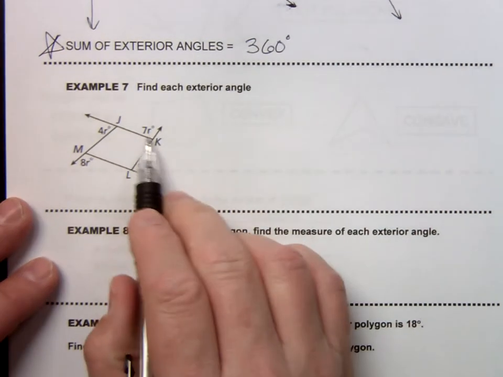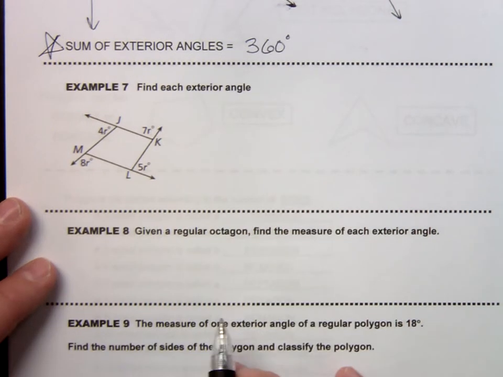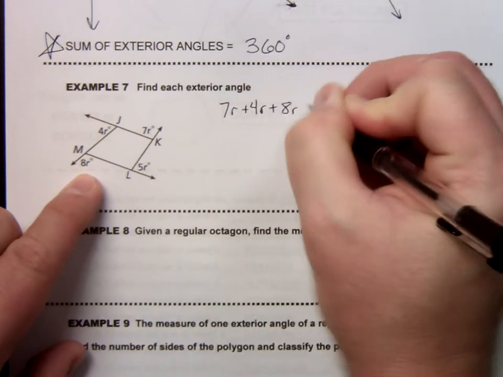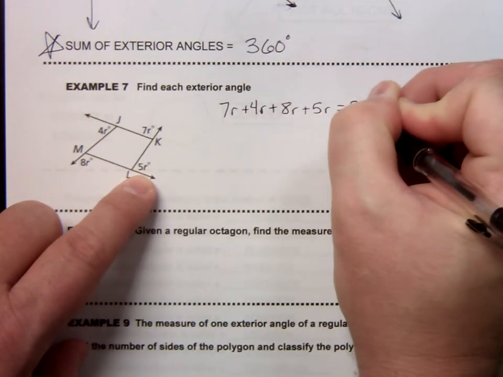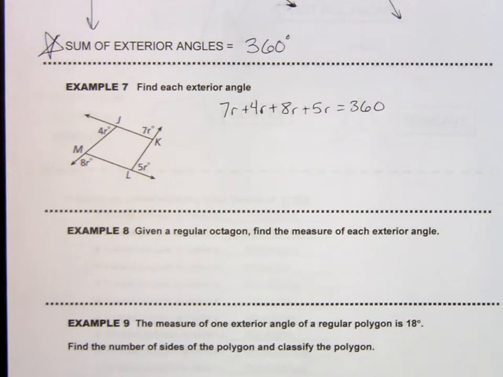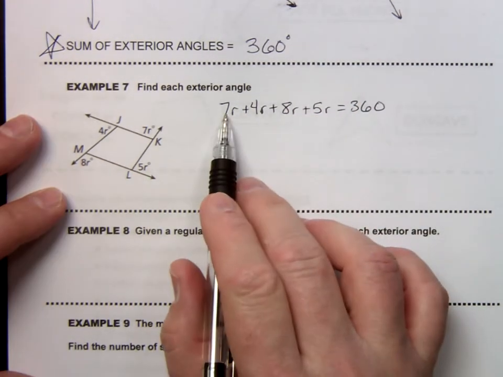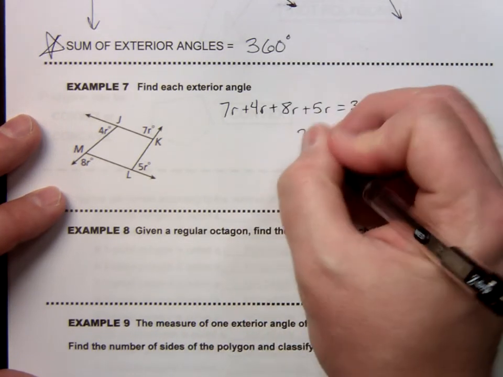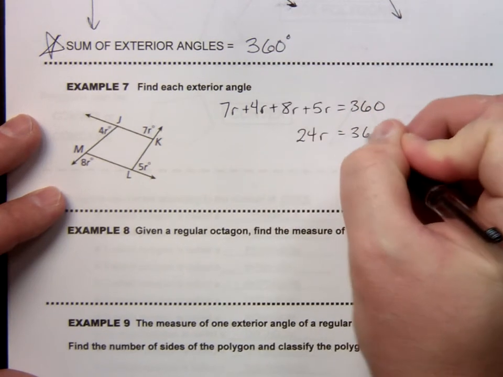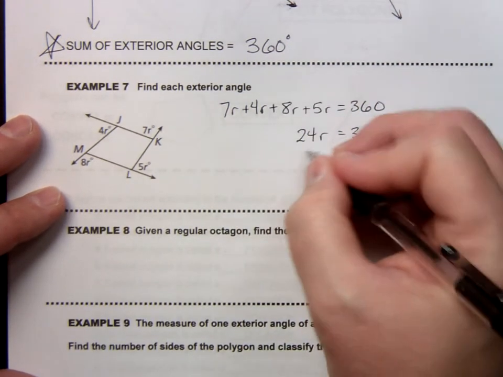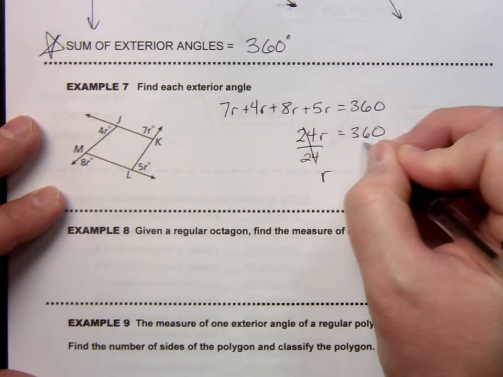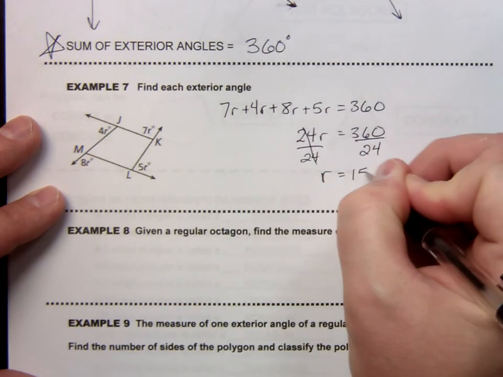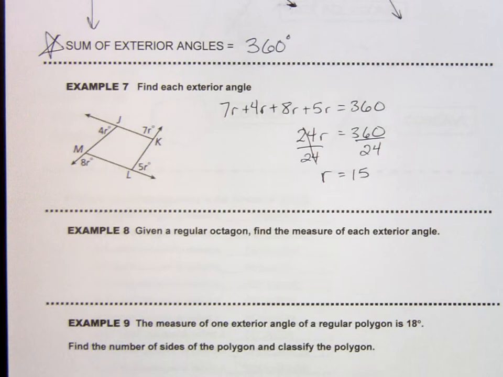So, I know these exterior angles all add up to 360. So, I'm just going to set up an equation, adding them all together, and setting it equal to 360 degrees. So I can combine like terms. 7 plus 4 is 11. 11 plus 8 is 19. 19 plus 5 is 24. I have 24 R's. And then R is being multiplied by 24, so we divide by 24. And 360 divided by 24 is 15. So R is 15.